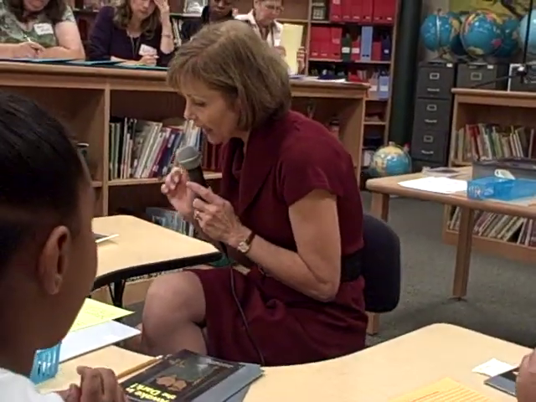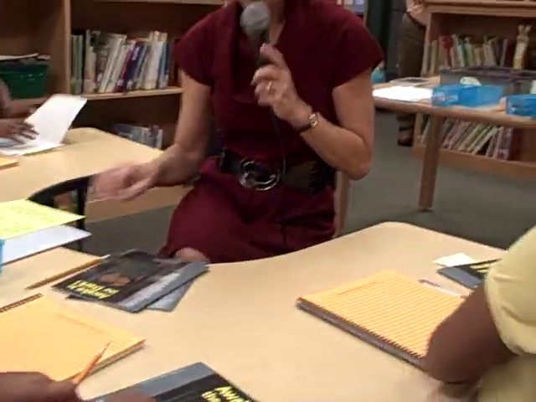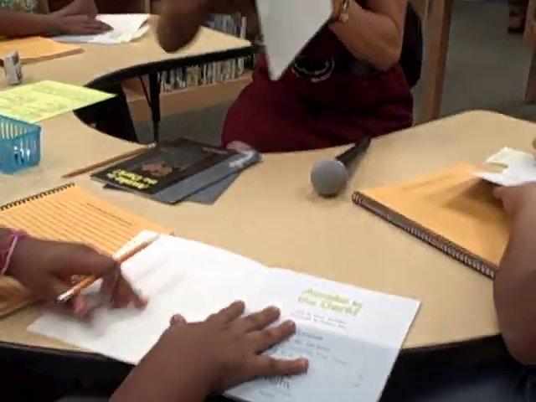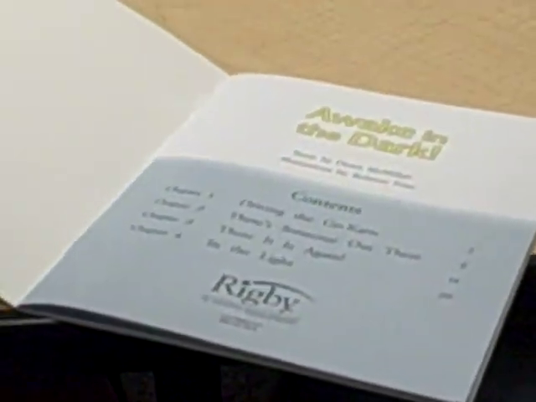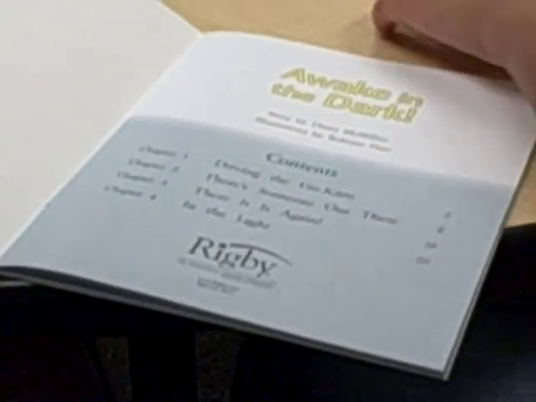Awake in the dark. Okay, and we had red. And I'm going to help you write a summary about each chapter using keywords. I want you to turn to the table of contents in your book. And we're first going to develop our plan, okay? So in your notebook, I want you to put CH1. That stands for Chapter 1.